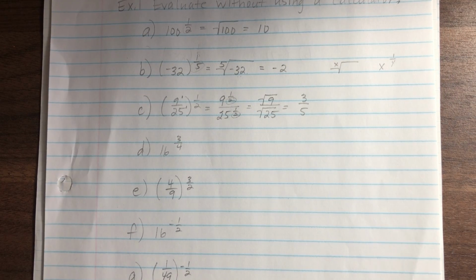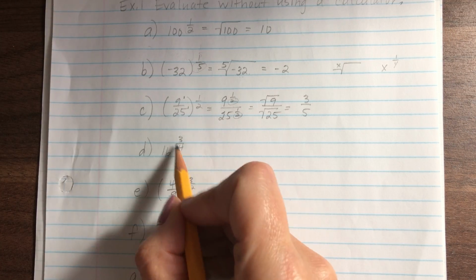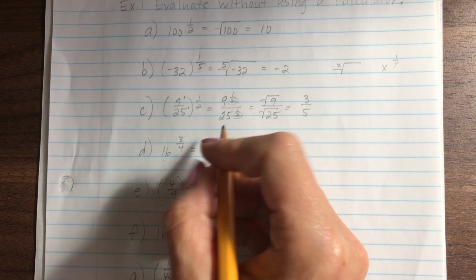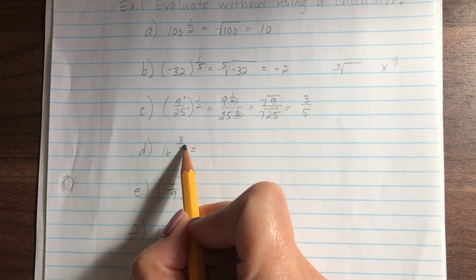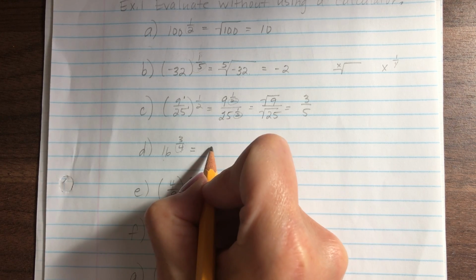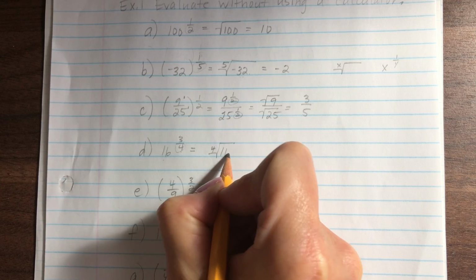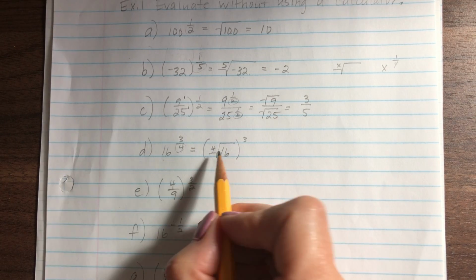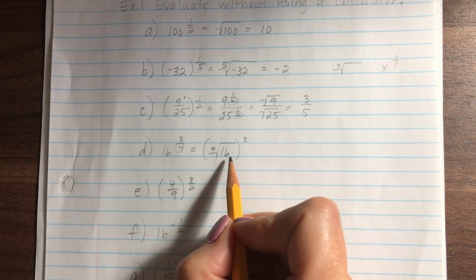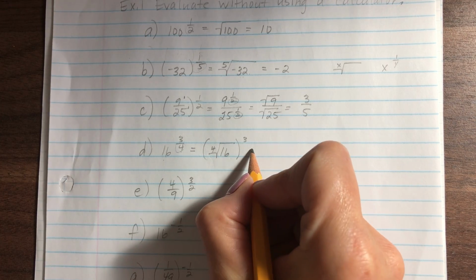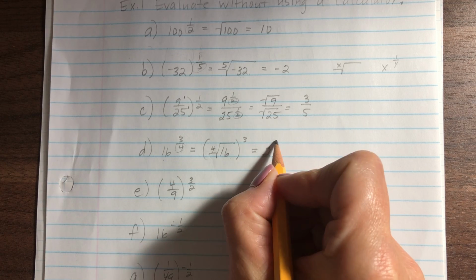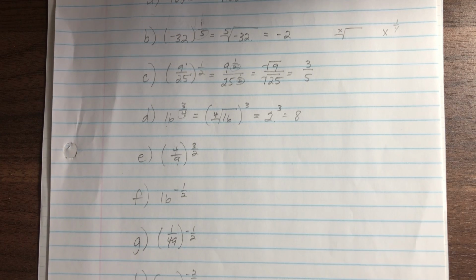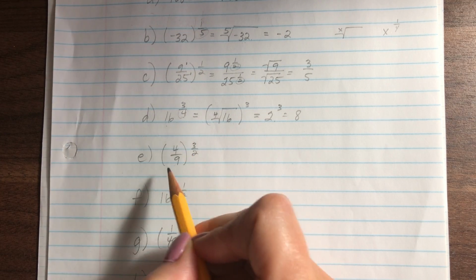Okay, in the next one, we have 16 to the exponent 3/4. This is not a unit rational exponent, but we know that the denominator represents the root, so this is the 4th root of 16, and the numerator of my fraction would just go outside the brackets. The 4th root of 16 is a number that when multiplied by itself 4 times gives us 16. That number is 2, and 2 cubed is 8. The next one, we're going to apply the power of a quotient rule.